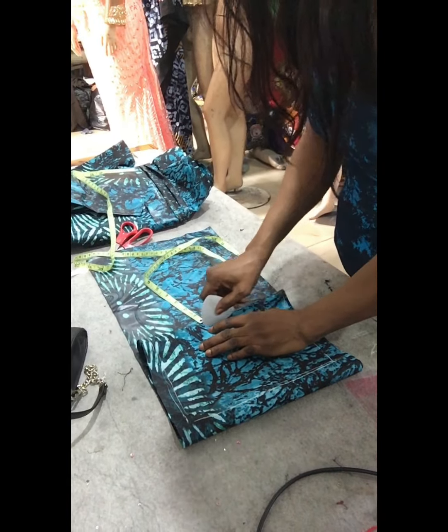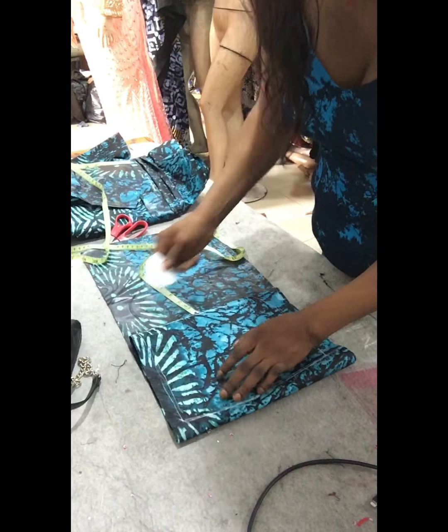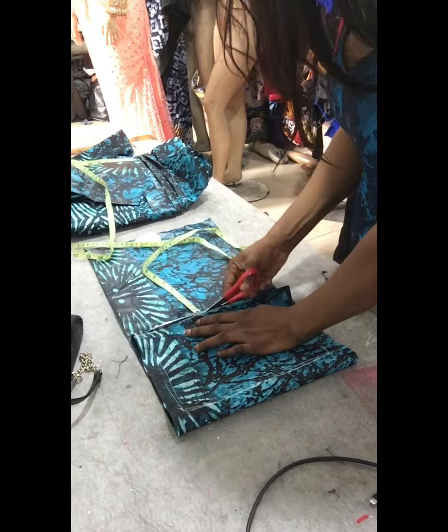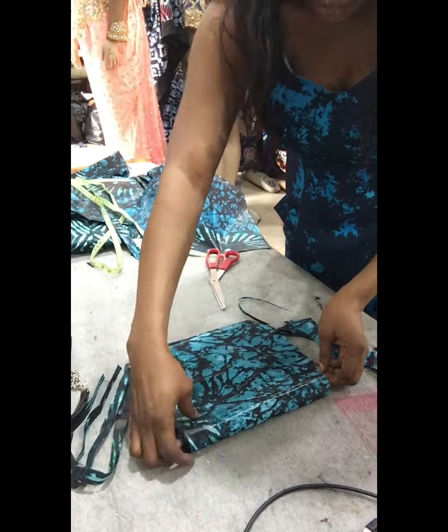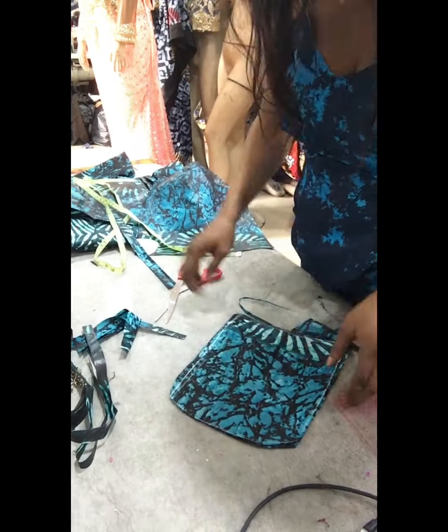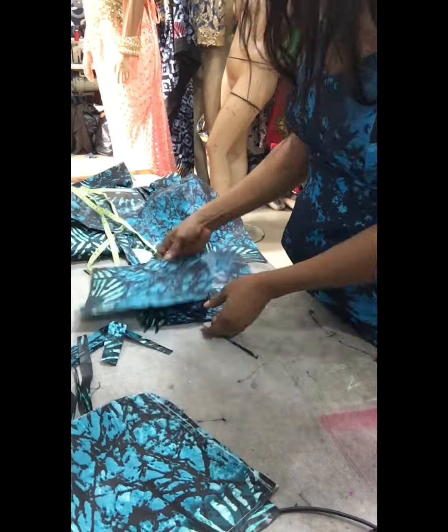Okay, you see how I'm cutting it. 10 inches long and 8 inches width. So I'll cut it. After cutting it, what I will have here is about 4 pieces. Can you see the shape of the pockets? It's very simple.